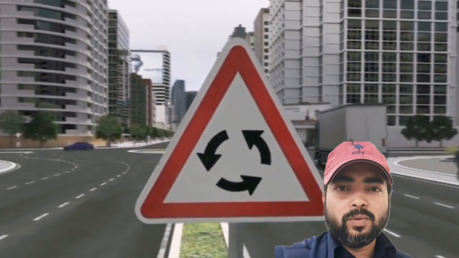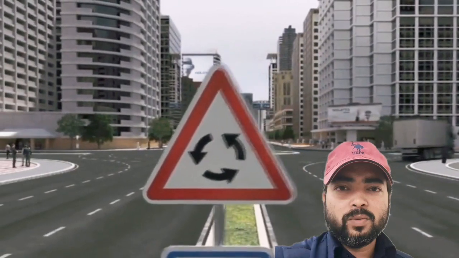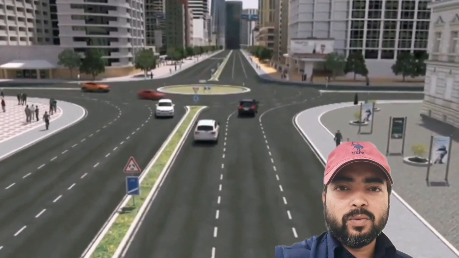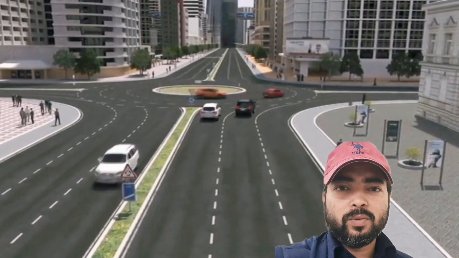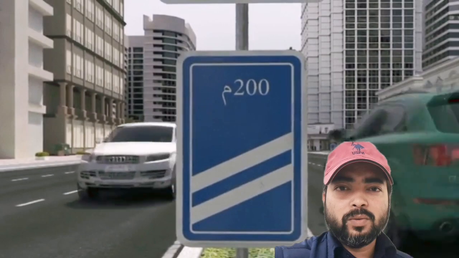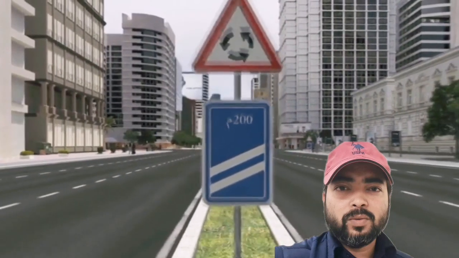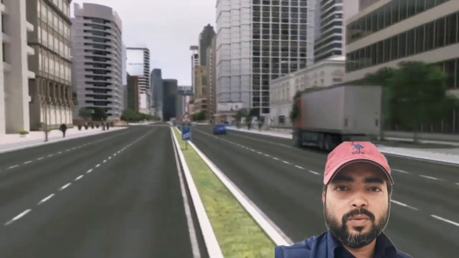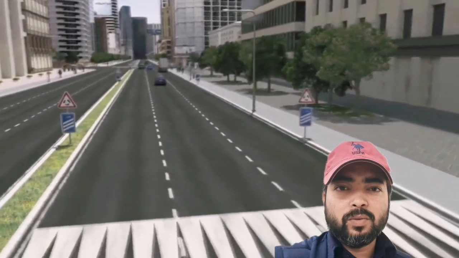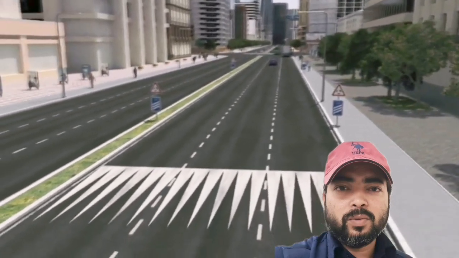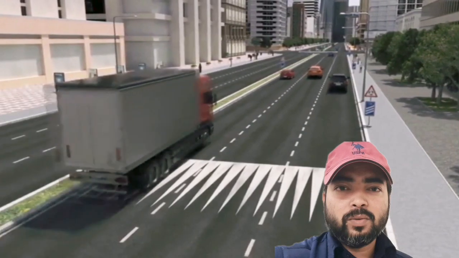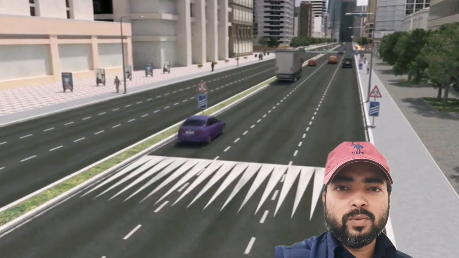Roundabout warning signs. The driver must be aware and warned that there is a roundabout ahead. Hence, he has to reduce his speed and give way to the vehicles entering the roundabout. Roundabout directional informatory signs. These signs are placed to indicate the remaining distance to the roundabout entrance. Roundabout warning road marking. It is used to warn the driver of the existence of a roundabout and requires him to reduce speed. It exists before the roundabout entrance in white color.